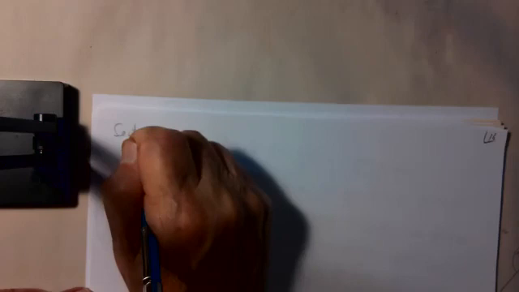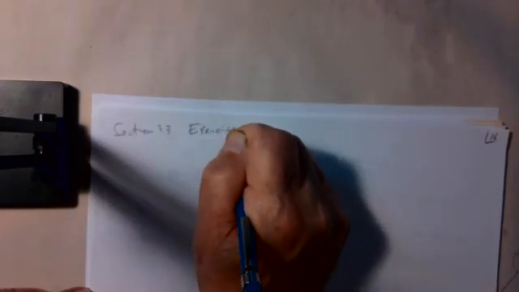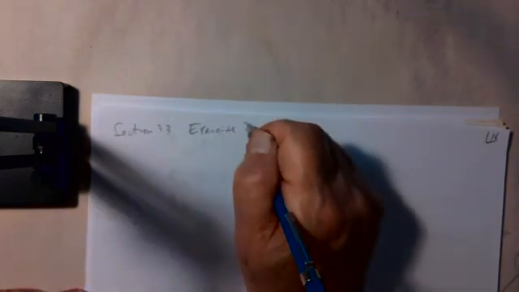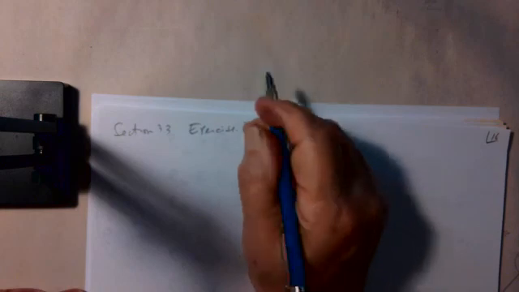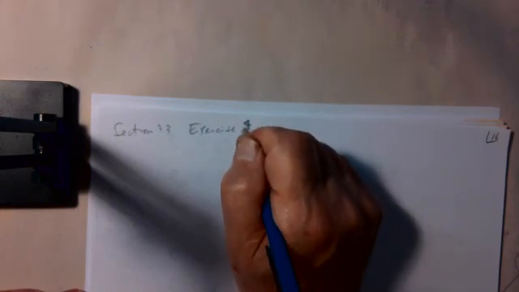So this is section 3.3, exercise 3. Sorry, exercise 4. Both of them, 3 and 4, if you can.